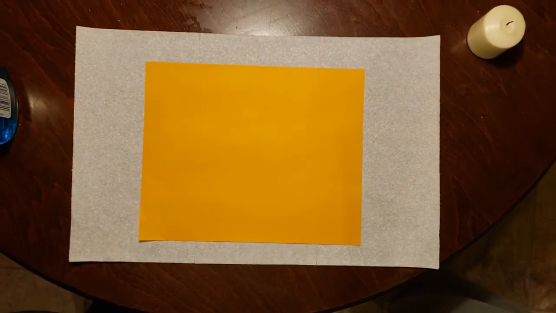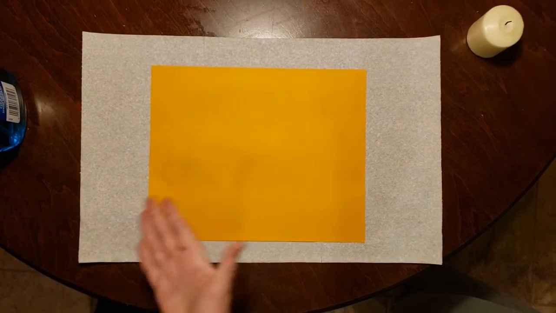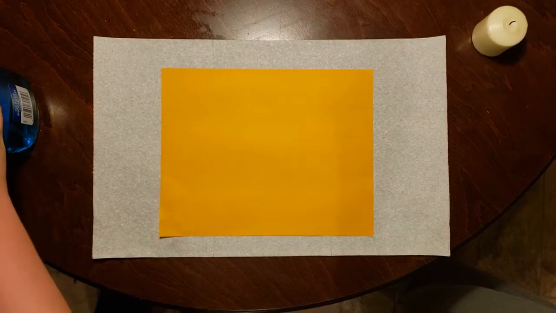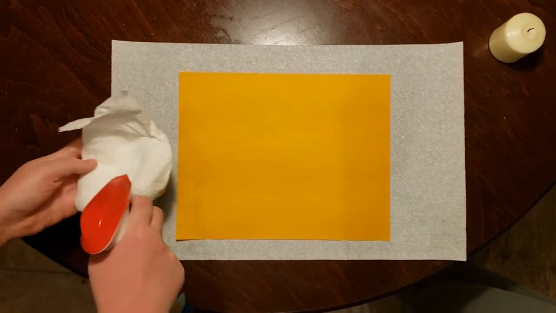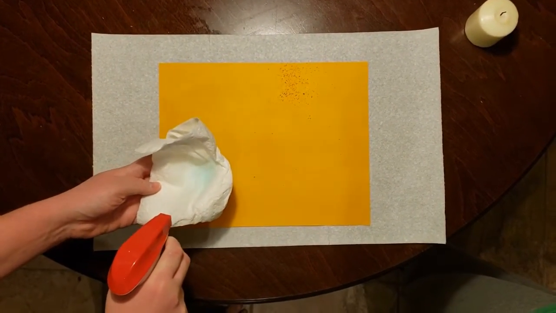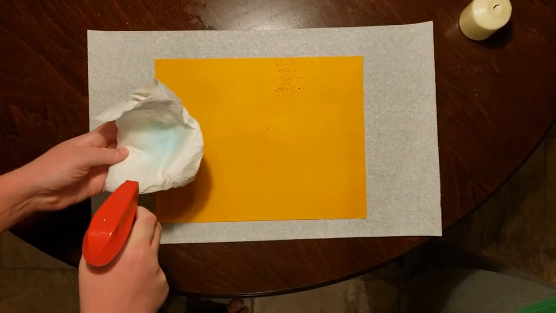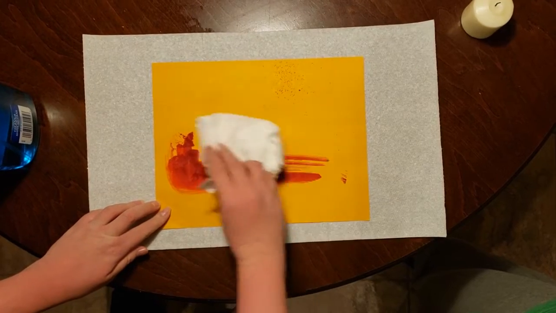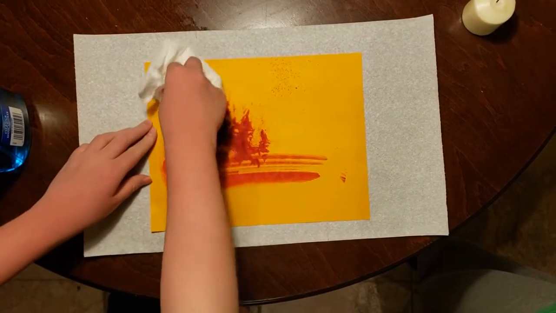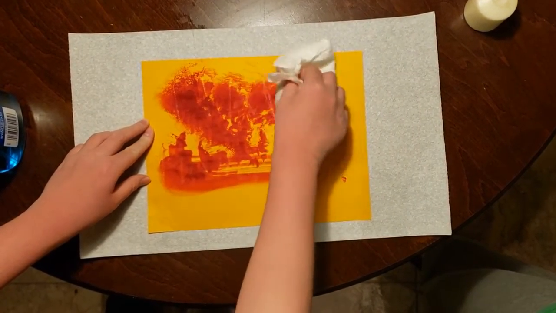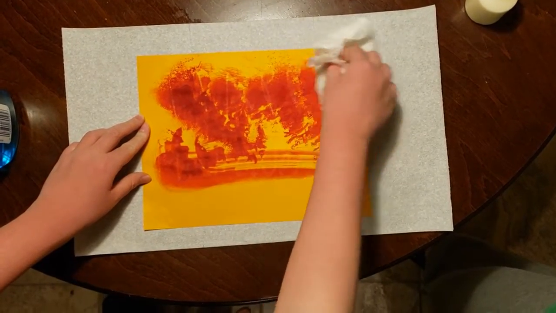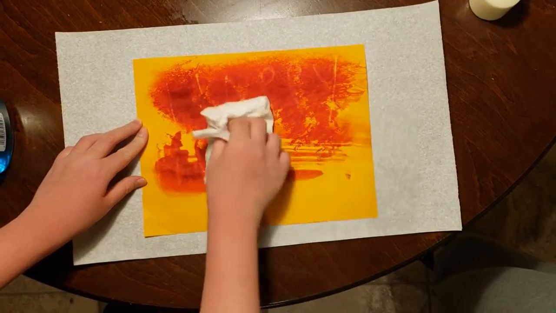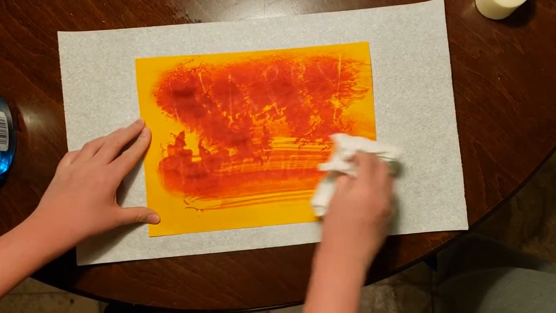Here's an example of another chemical change. Right here I have my goldenrod paper and a secret message. I'm going to reveal that secret message with my secret potion. I'm going to spray my secret potion on a paper towel to kind of wipe it on so that it doesn't overwhelm it. As you can see, my secret potion already has started to work and it's causing a chemical reaction. You can see that proof of a chemical reaction because it's turning red instead of golden.